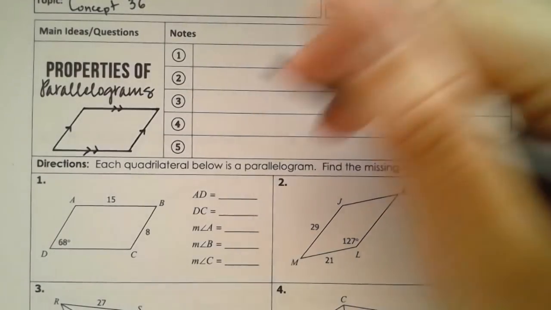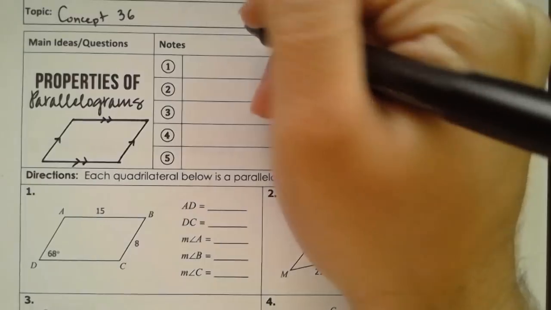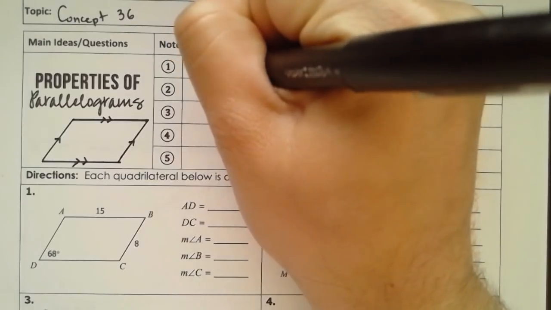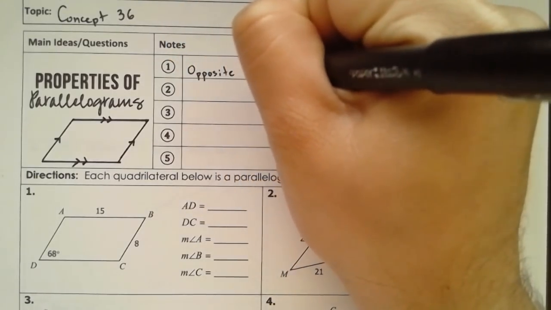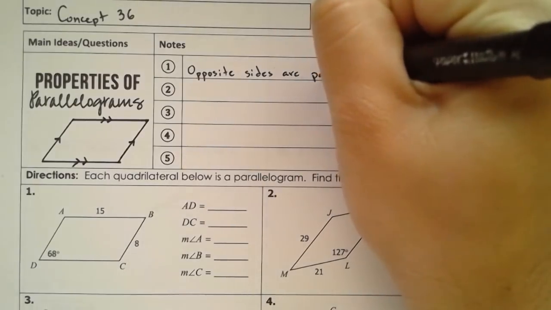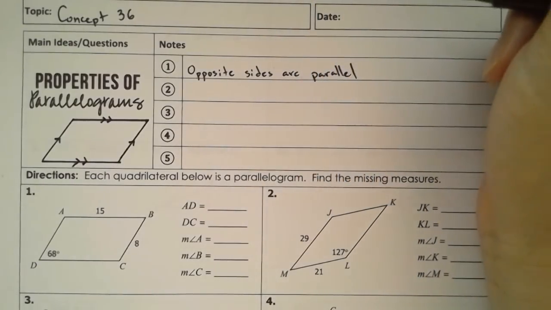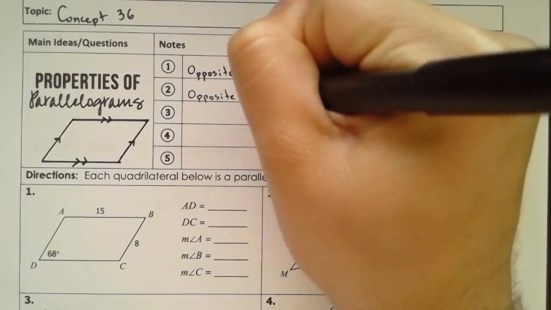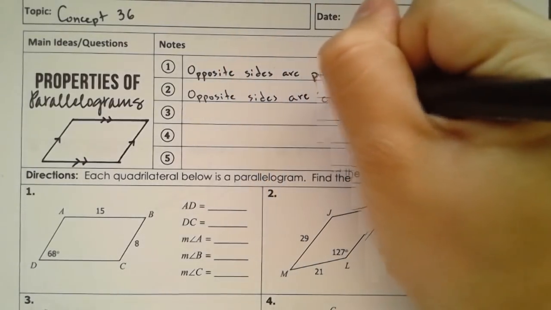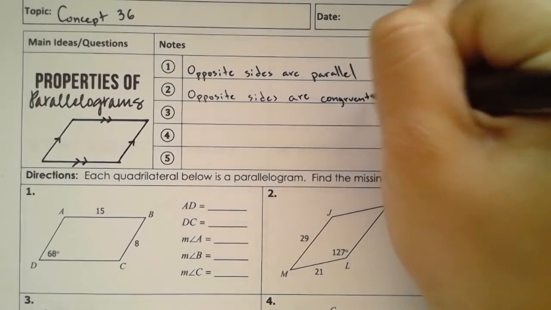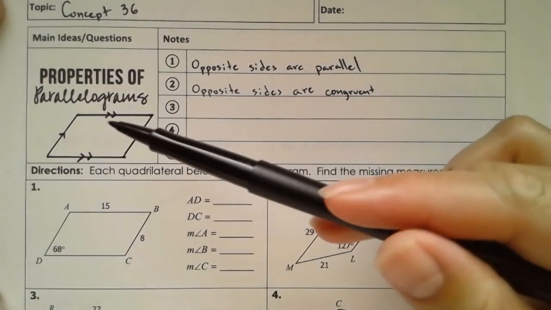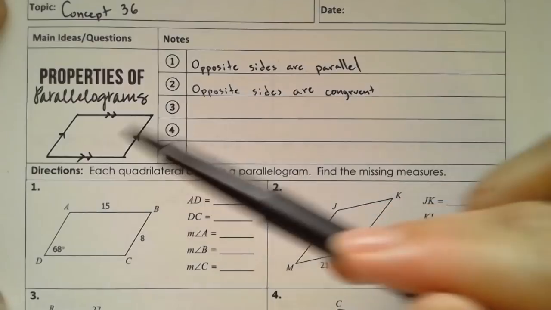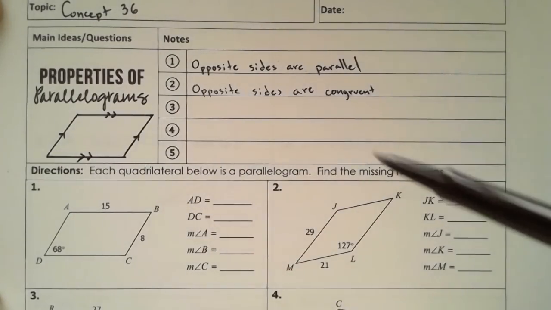So let's write our first property. The thing about these figures is that opposite sides are parallel, as I just explained. Opposite sides are congruent, and that means that each pair, again, so this side here is also equal to this side here. This side is equal to this side here. That's what the second property means.